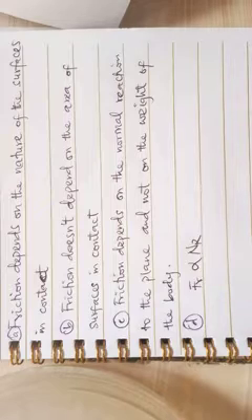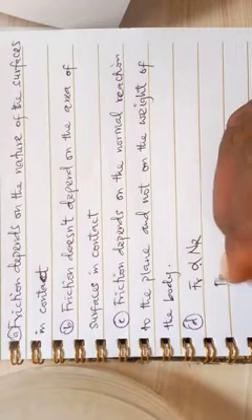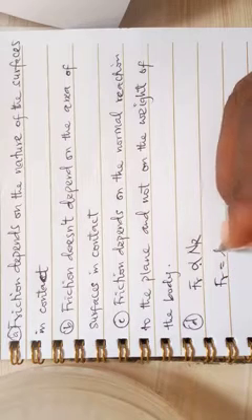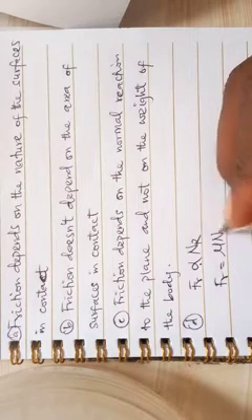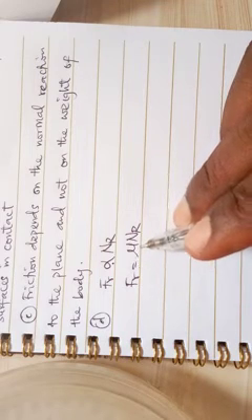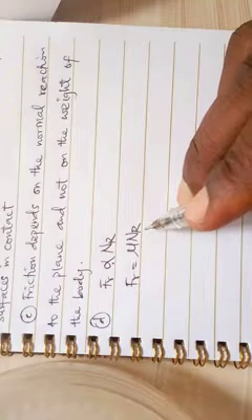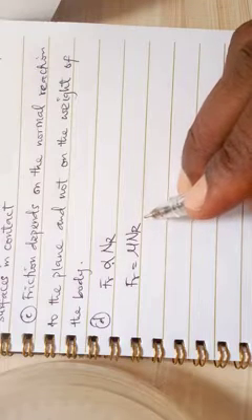If we remove the proportionality sign, we can bring in an equality sign and introduce a constant, called the coefficient of static friction, which is a constant.